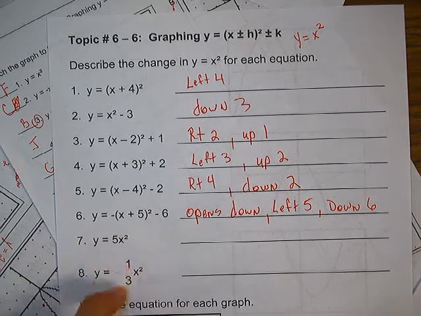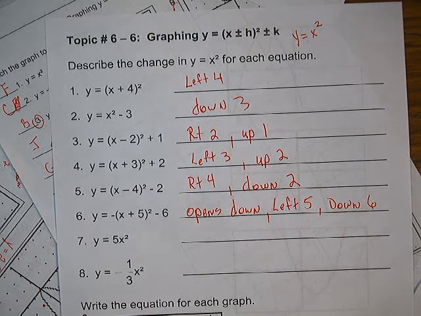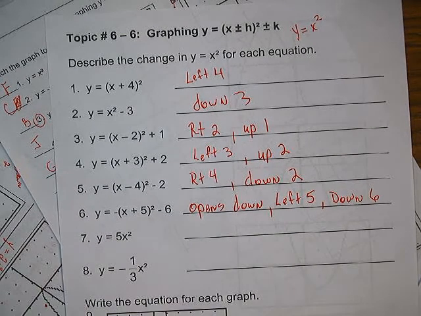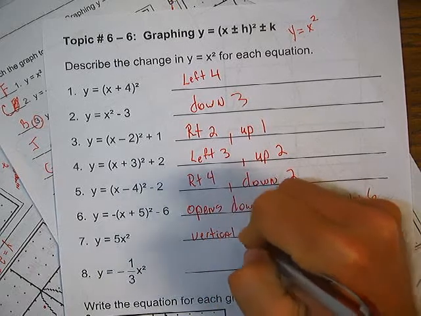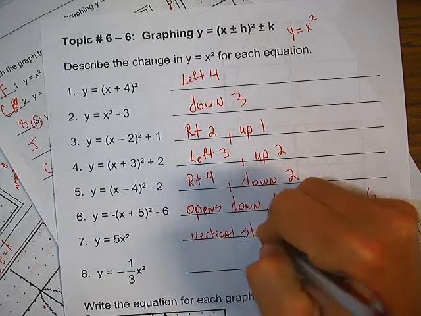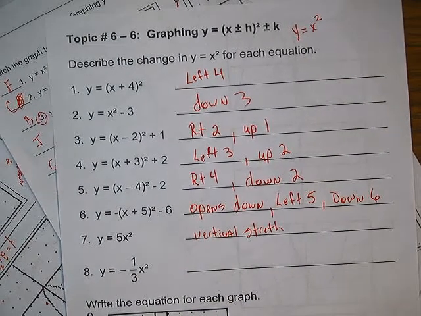Now, the 5, the number in front of the x squared, is getting what? Bigger. So what happens to the graph? It's a vertical stretch. When you stretch something, it gets thinner. Okay, it's a vertical stretch. Any other changes on 7?